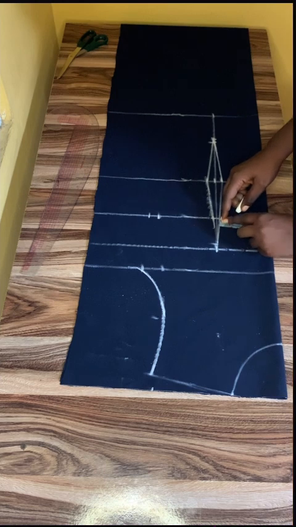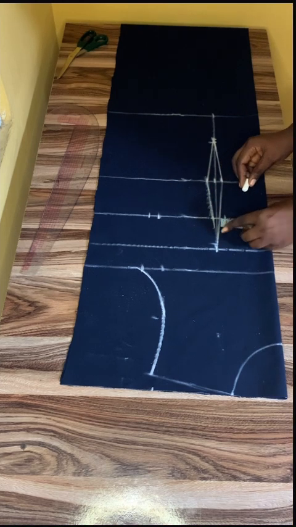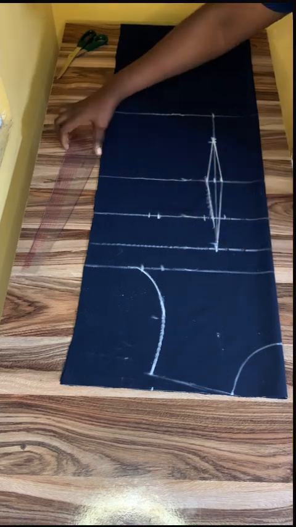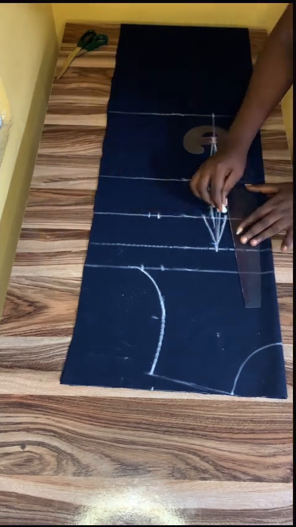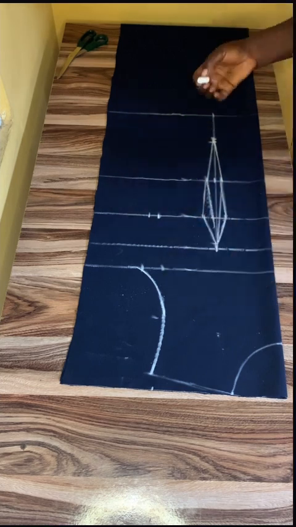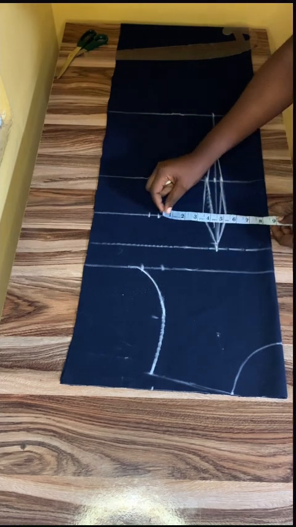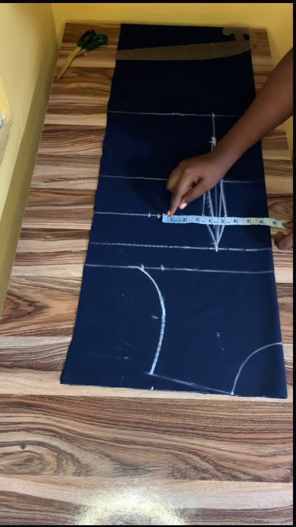Afterwards, on the under bust line, I'm going to come up by half of an inch on both sides of the dart leg as you see me doing, and I'm going to connect this. Now this is to take my under bust tight, and you can see my line is not straight, so just go ahead and make yours straight.